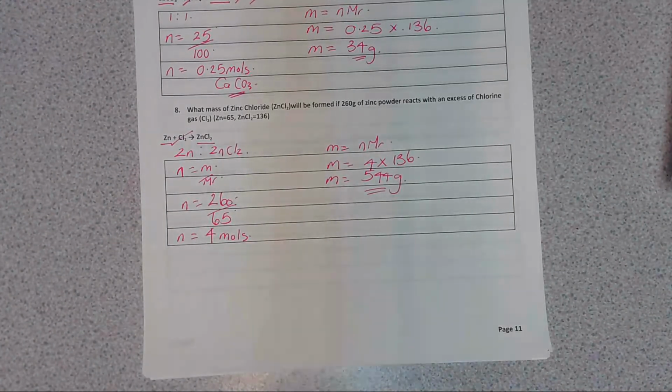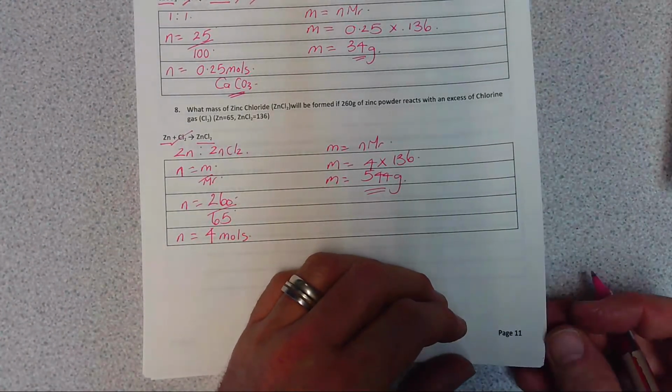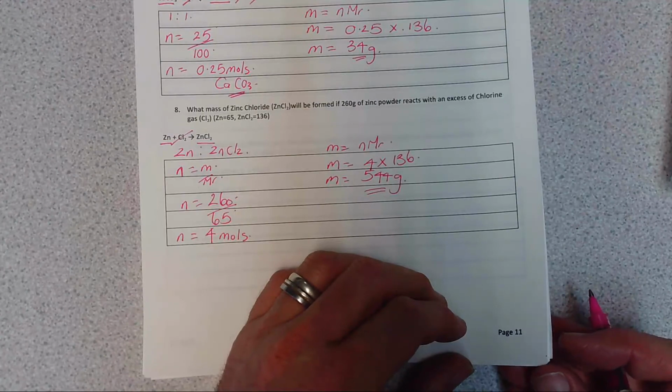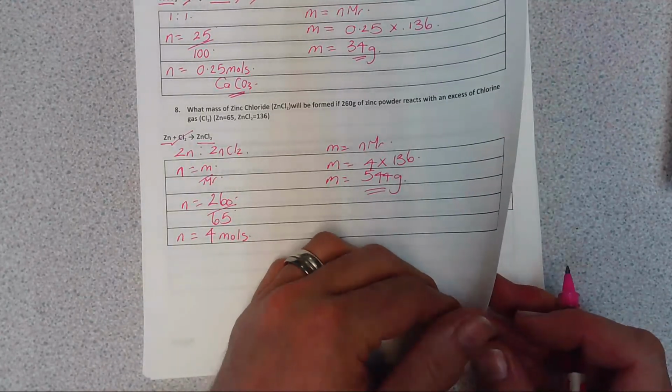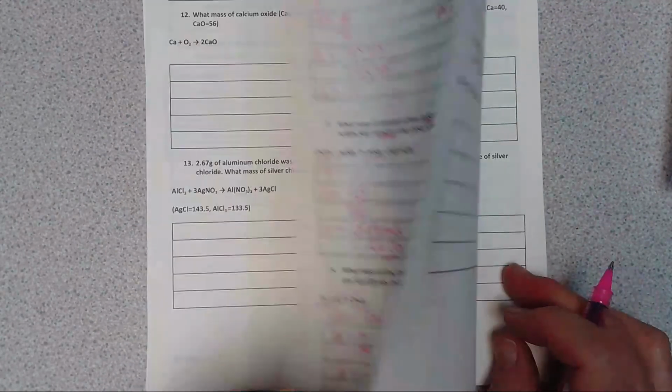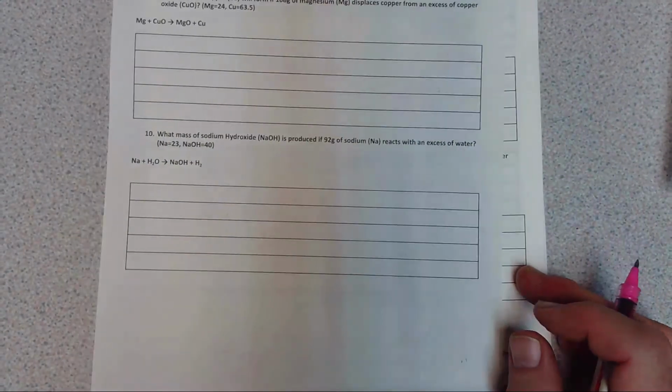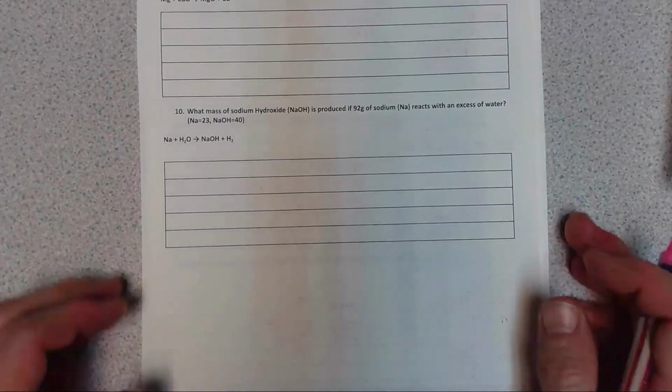Then moving on to, I think this time, slightly more complicated ratio. No, still the easy ones.